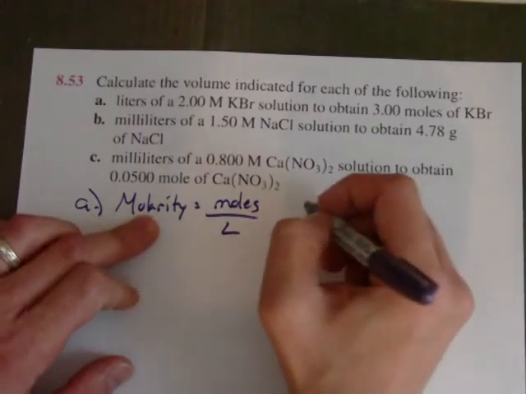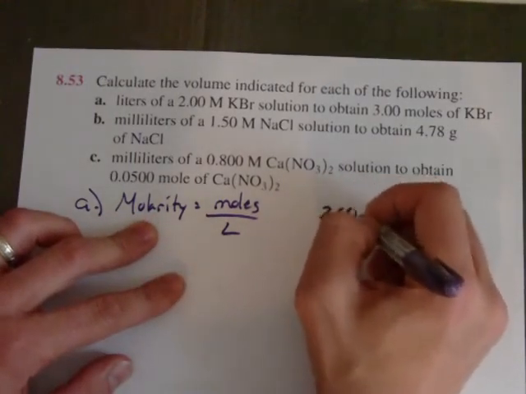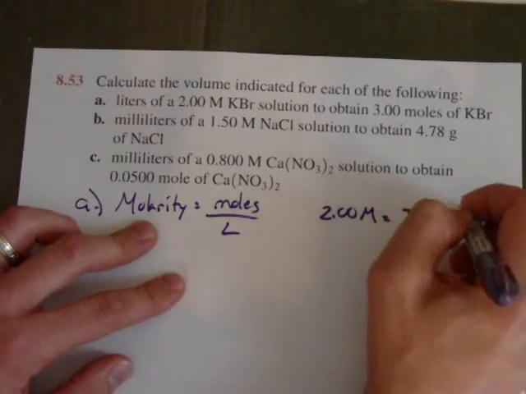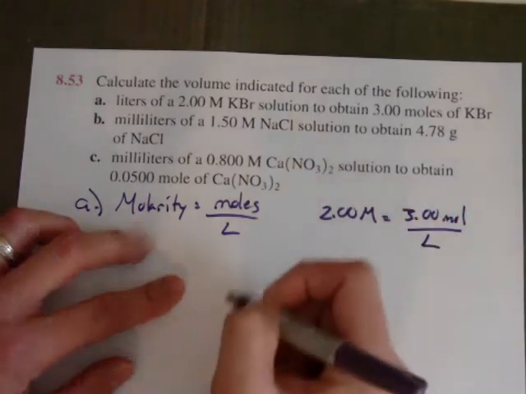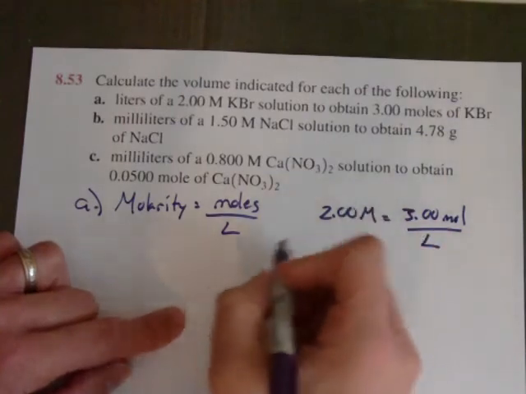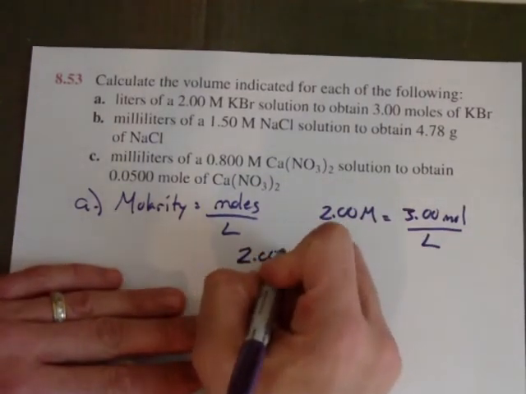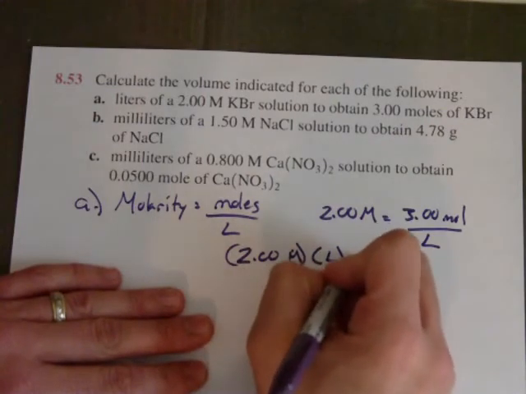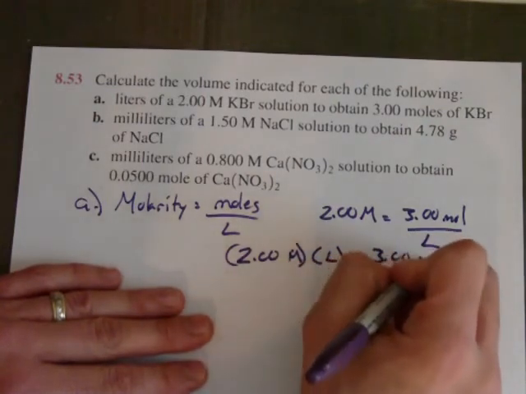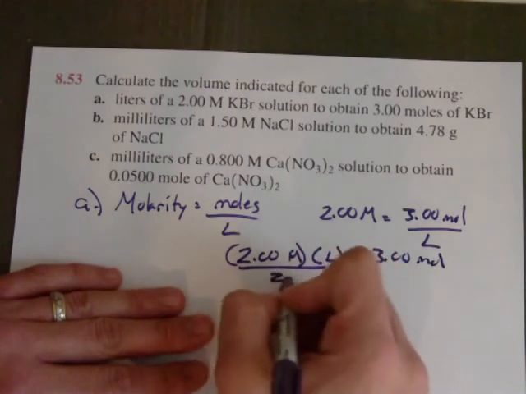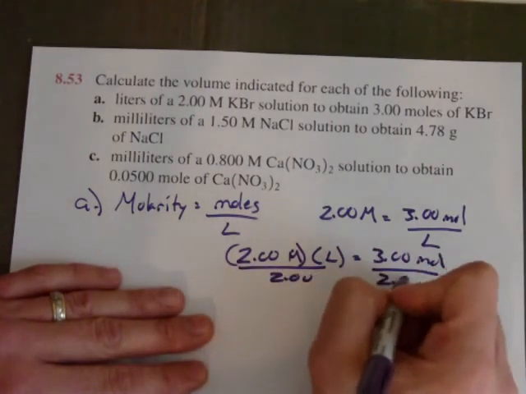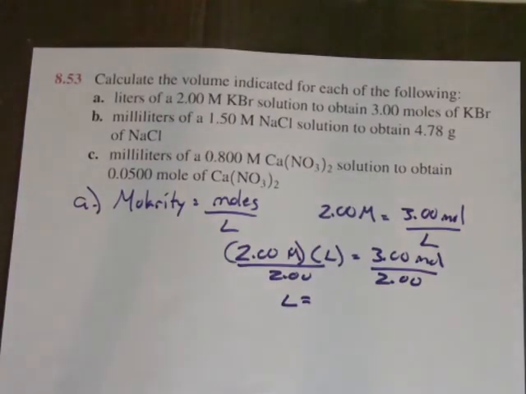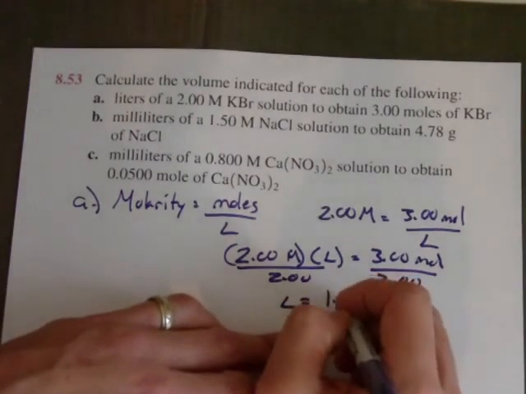We have a molarity of 2.00 molar, we have moles of 3.00 moles, and we're looking for the liters. We cross multiply: 2.00 molarity times liters equals 3.00 moles. Divide both sides by 2.00, and we get liters equal to 1.5.